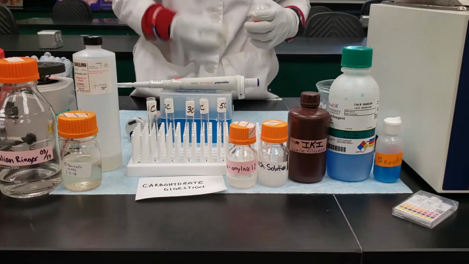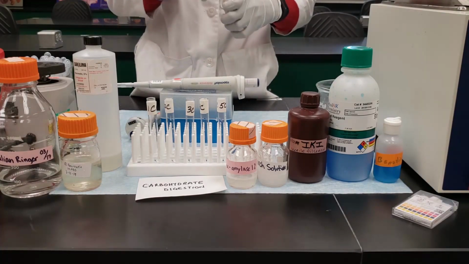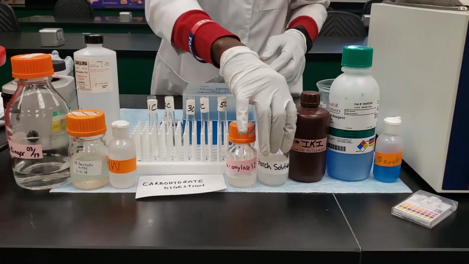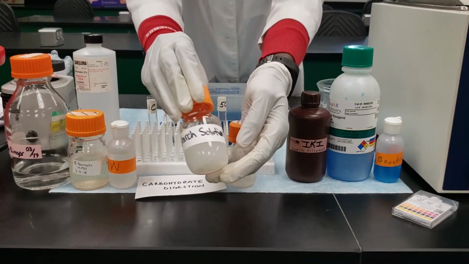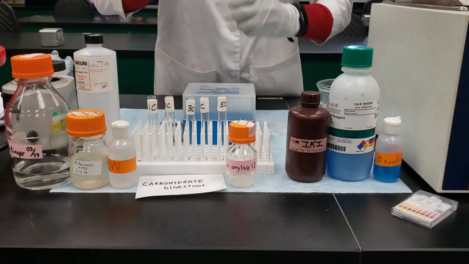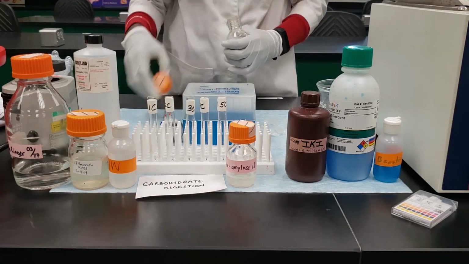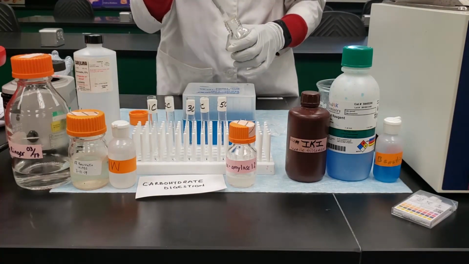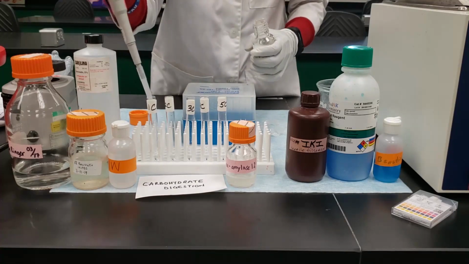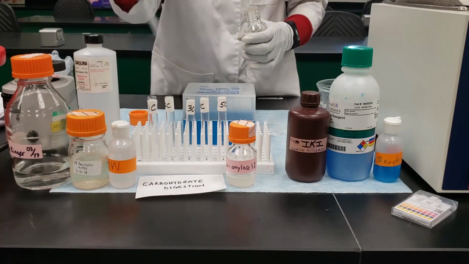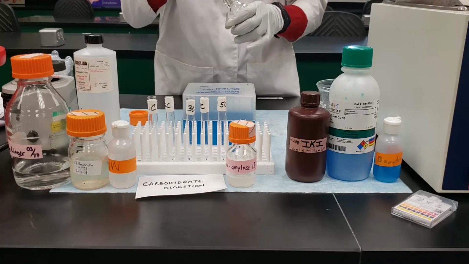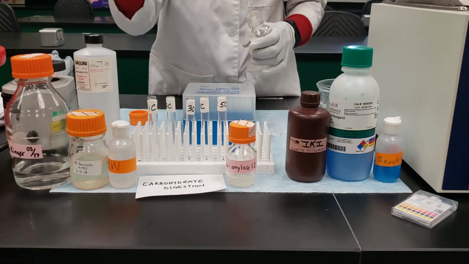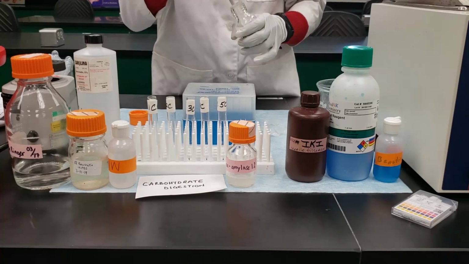So after this, you're going to take that substrate, which is starch solution. Remember, starch is the carbohydrate that is stored in plants, and so you're going to have to add 1 ml of the starch to all of the tubes except tube 4. So we're going to add starch to all of the tubes, but not tube 4.